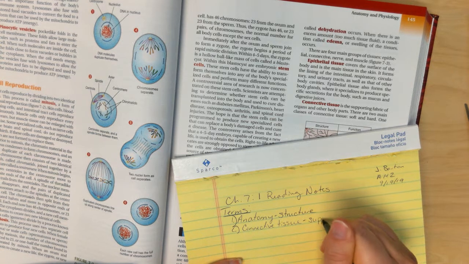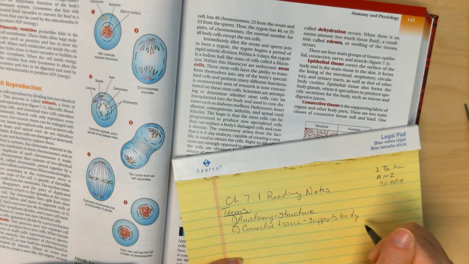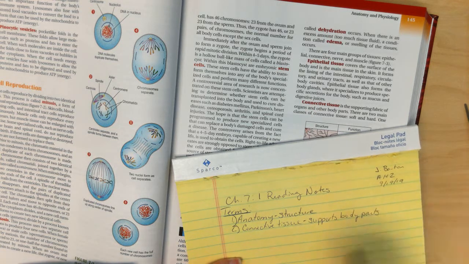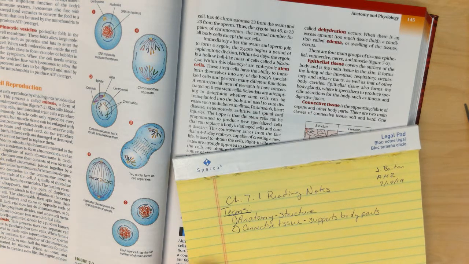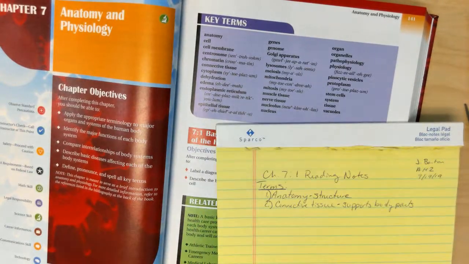I'll put supports body parts. That would be in my own words. Put all these definitions in your own words.